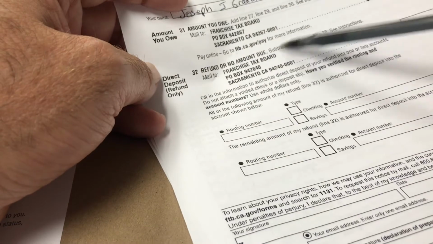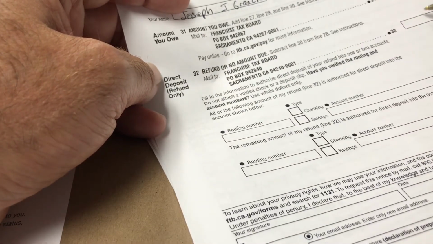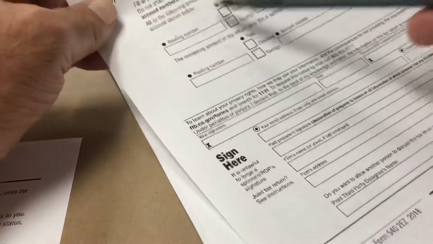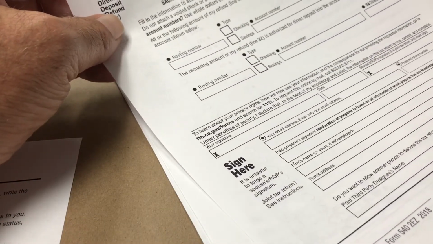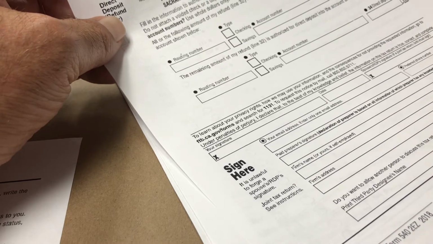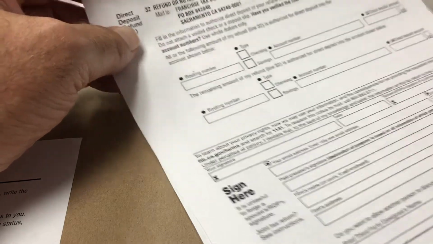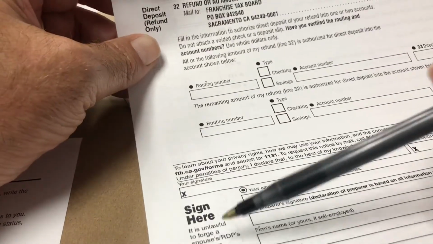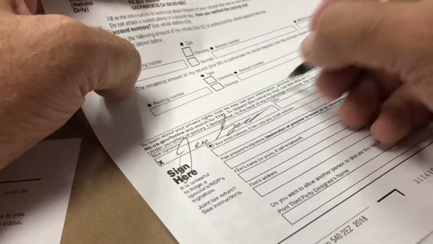This would be the line in the box of information here. If you were getting a refund, you would also fill out, just like you did with the federal return, your routing number, your account number, and the amount that you want deposited there. Just as with the federal return, your return will not be accepted if you don't sign it, so you need to sign your signature.